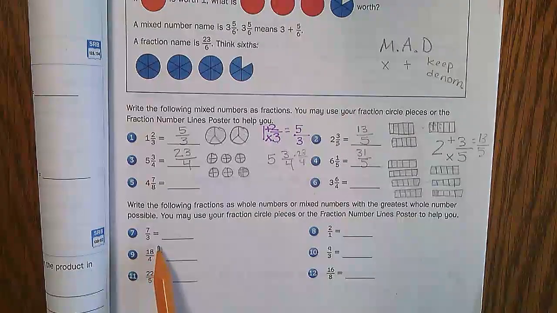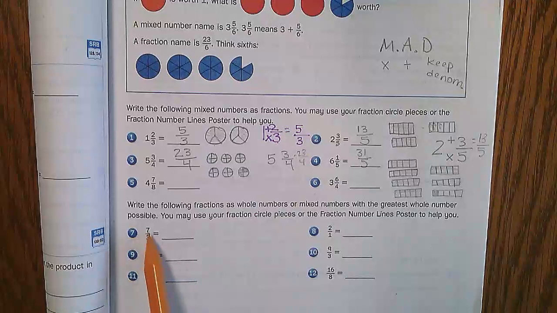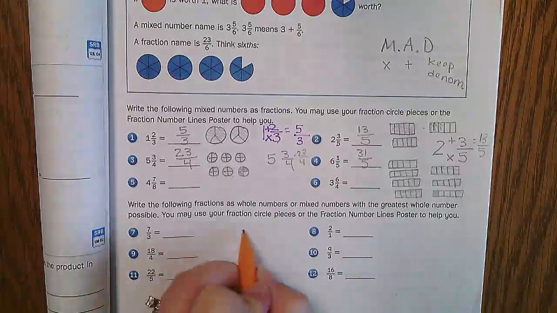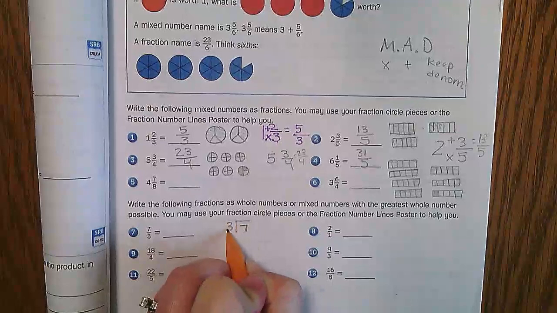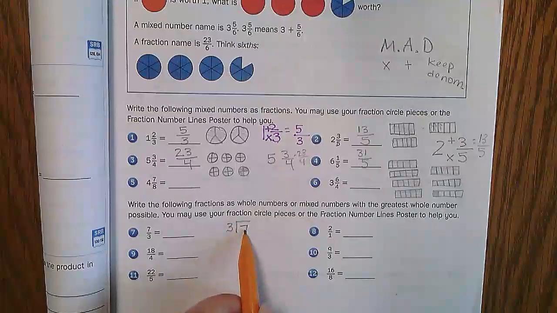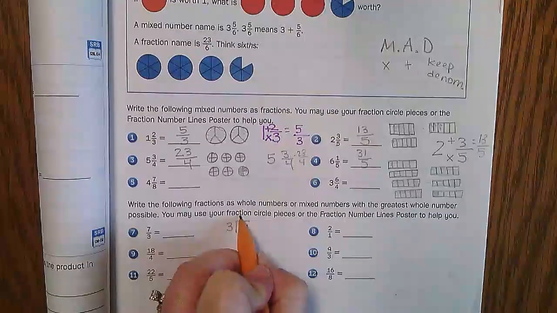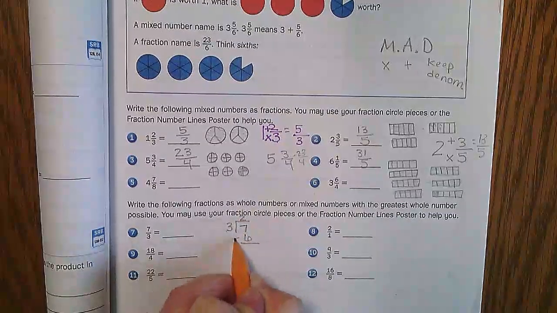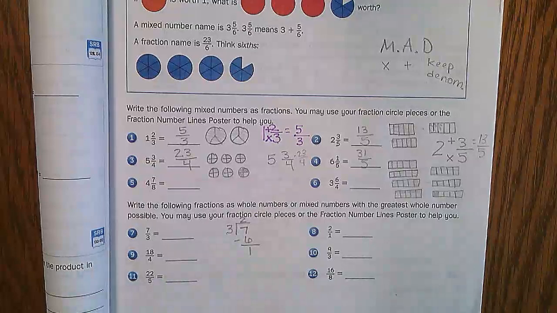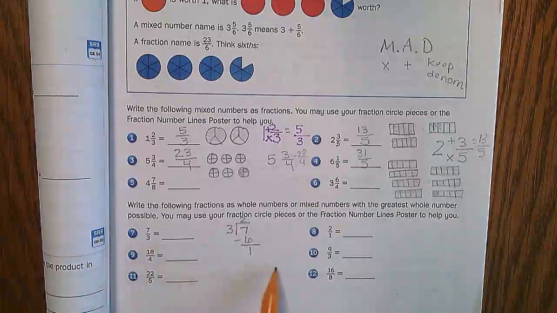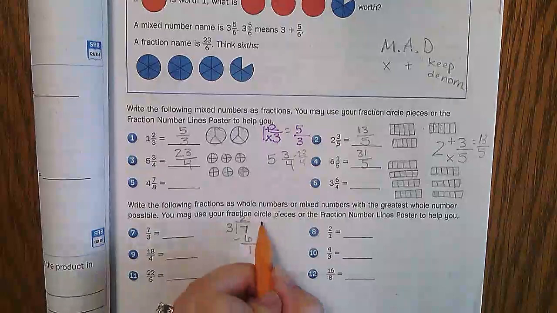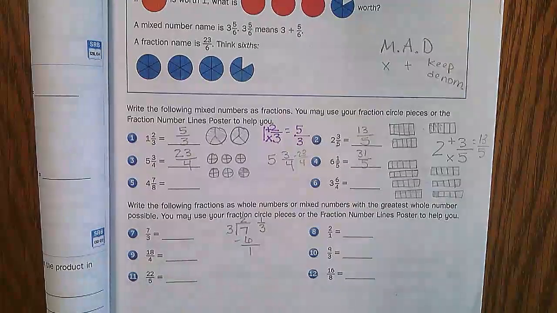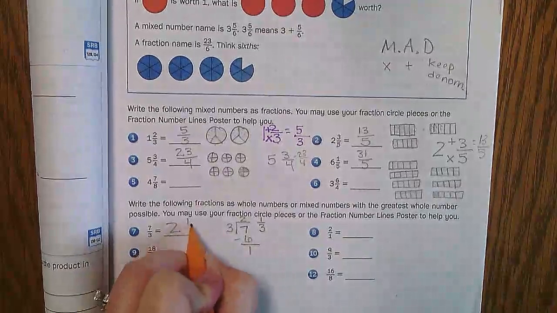So 7/3. They want me to reduce this to make it a mixed number. When you have an improper fraction like this, they want you to reduce it. So you're asking yourself, it kind of becomes a division problem. 7 divided by 3. How many times does 3 go into 7? Well, 2 times. I know that 2 times 3 is 6. I subtract. That leaves me with 1 left over. Now we don't say it's 2 remainder 1. When we're dealing with fractions, we write these remainders as fractions. So it's 2 1/3.